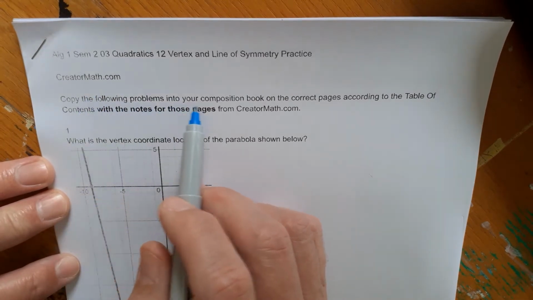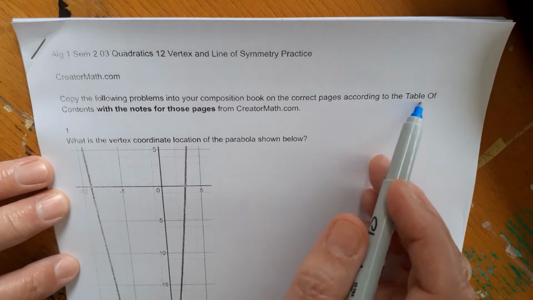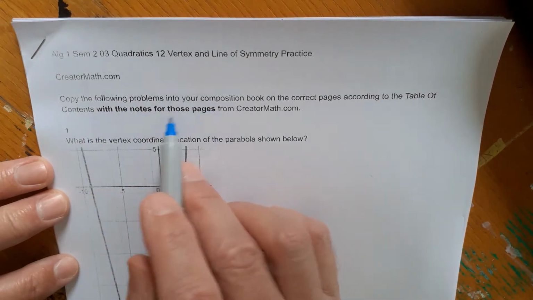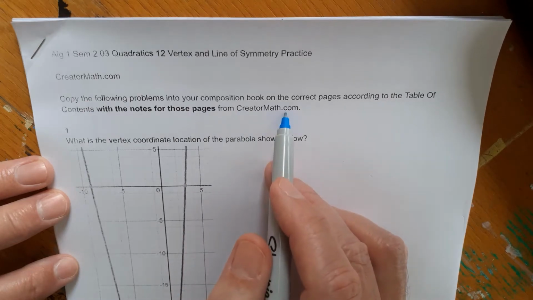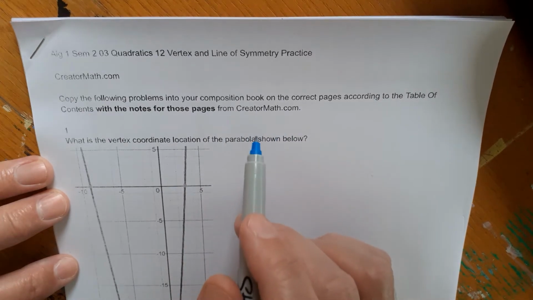Copy the following problems into your composition book on the correct pages according to the table of contents with the notes for those pages. We'll pull up the notes in a second just so you can see where they are. And again, it's on creatormath.com under the Algebra tab.